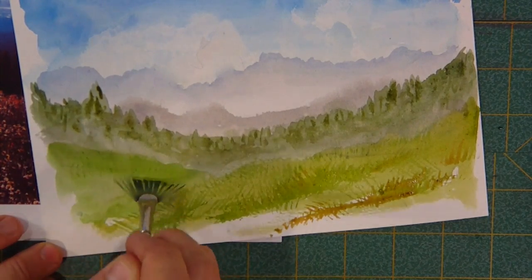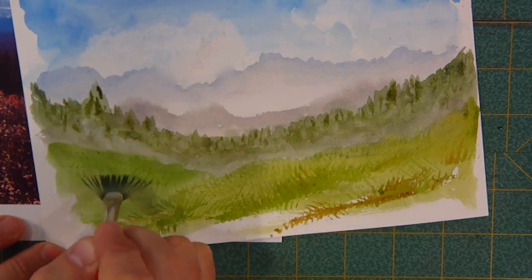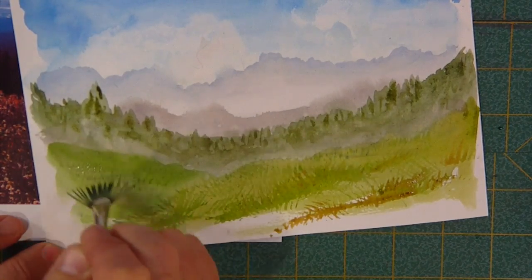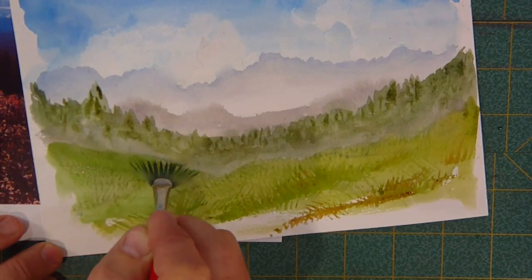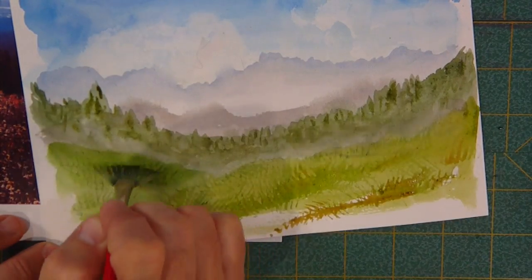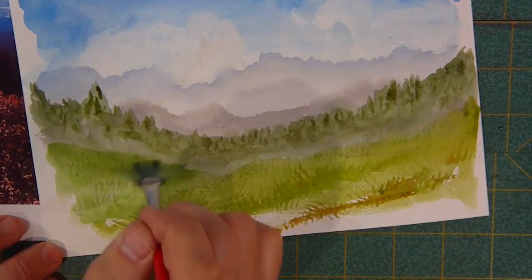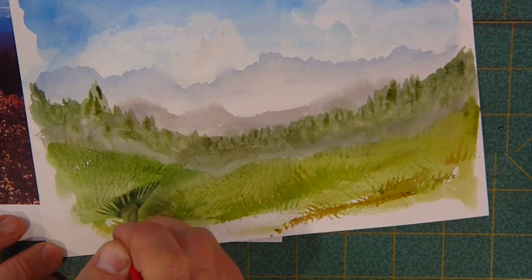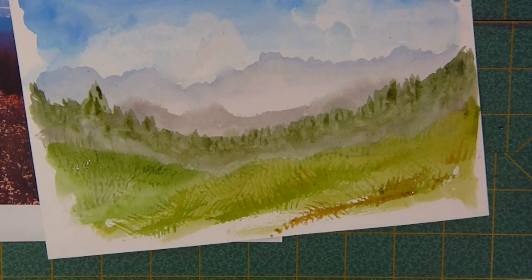I'm looking at this, and this little hillock here needs a little bit of love. Not too much, it's doing okay. But if I take that color that I used for those trees and just throw it up there, there we go. You just give it a little bit of texture. I think that works out pretty nicely.